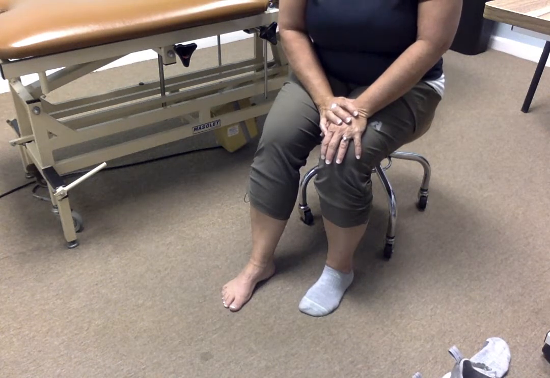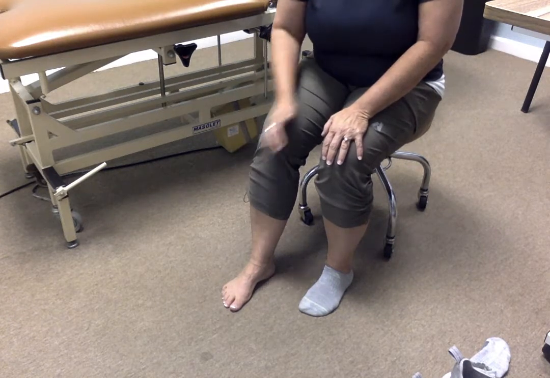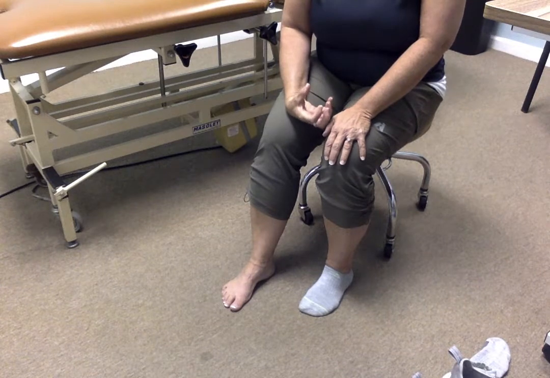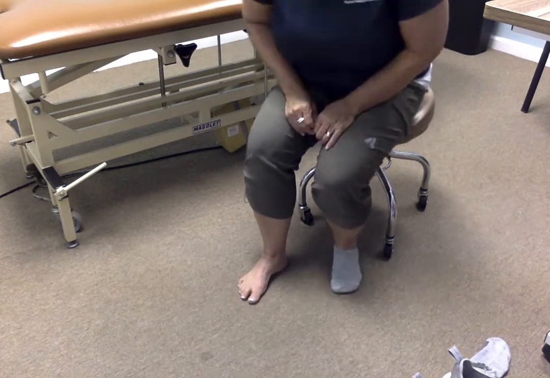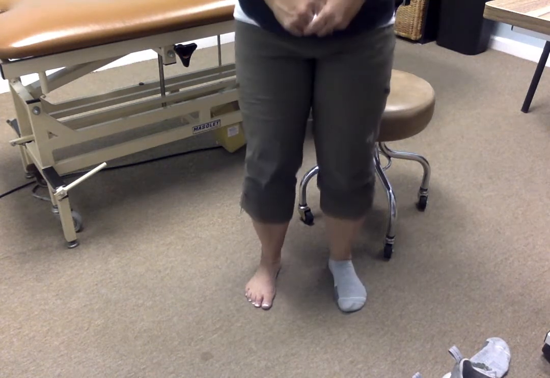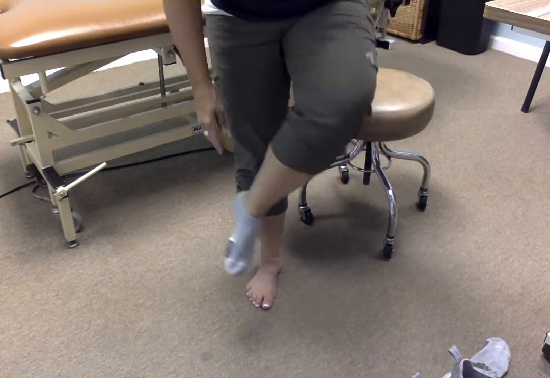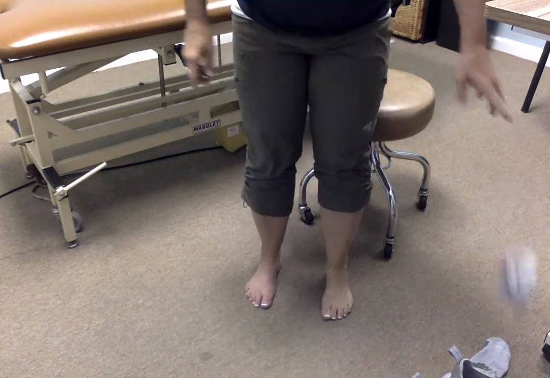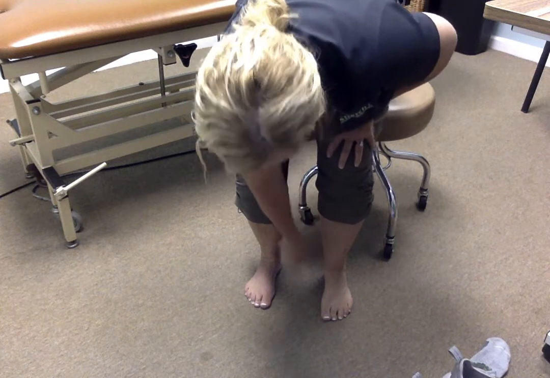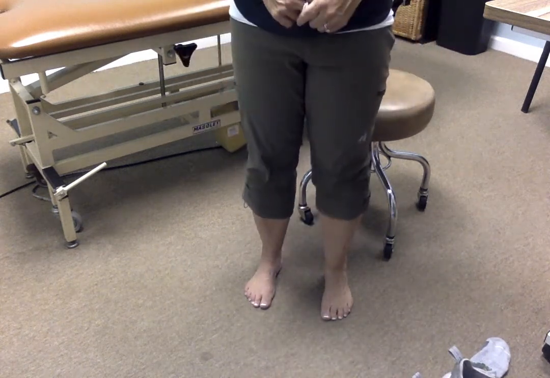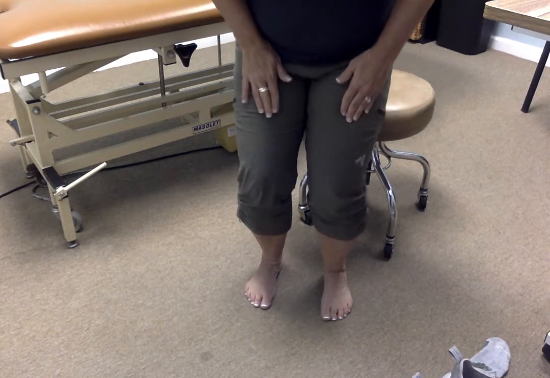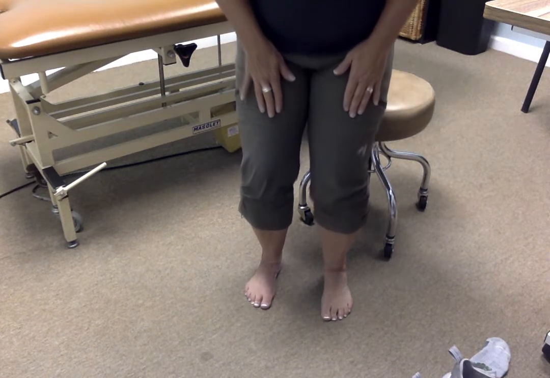One of the tests that I like to do to see if someone has joint restrictions or joint hypermobility in that ankle is to have you stand up and just bend your knees a little bit. What you're going to look for in this test is, when I bend my knees, do you see that your ankle collapses in when you do that action? If you look at my left knee, my ankle is collapsing in on that side.